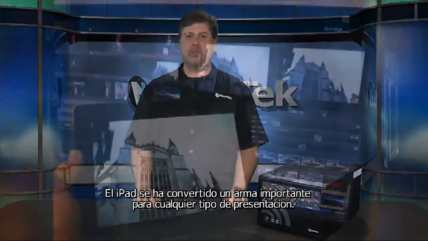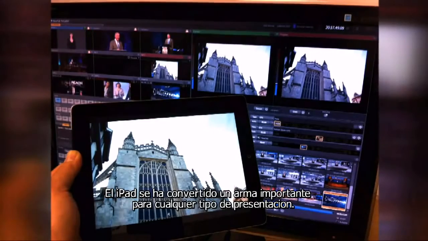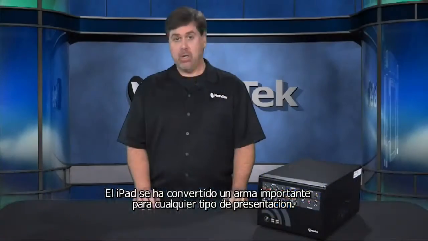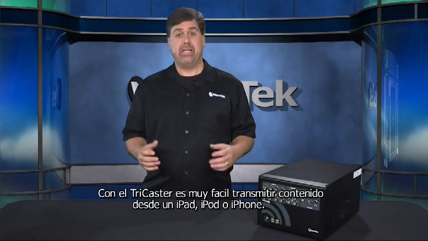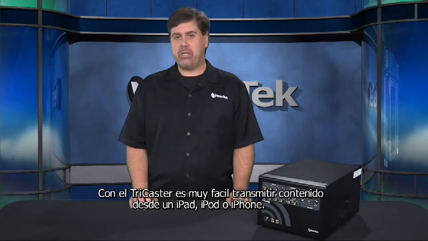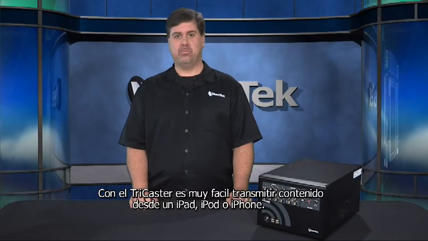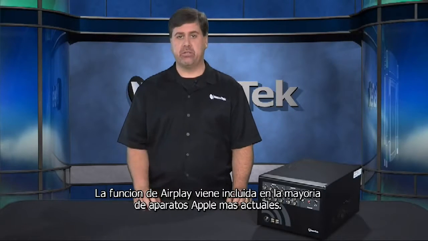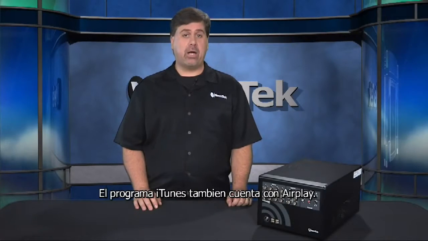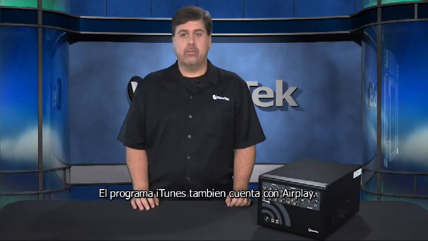Now, the iPad has become an essential part of the presenter's arsenal of tools. But getting content from an iPad or an iPod or an iPhone into a live production has not been easy until now. The network inputs in the TriCaster support Apple AirPlay. AirPlay is something that comes with most current iDevices. It's also available in iTunes on a PC or a Mac.